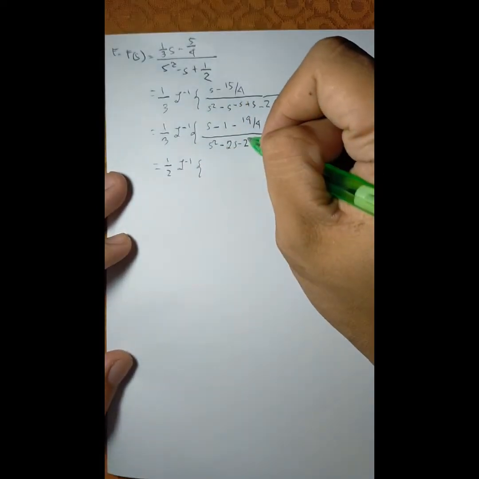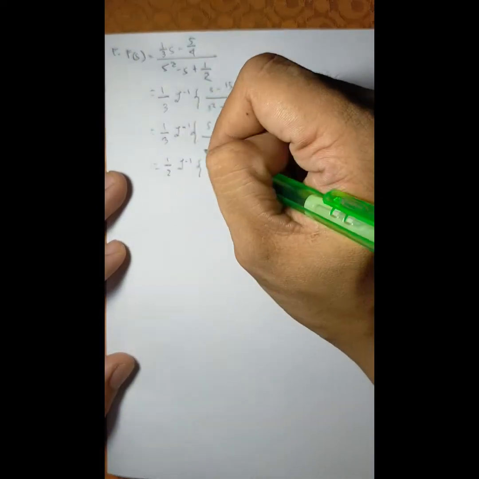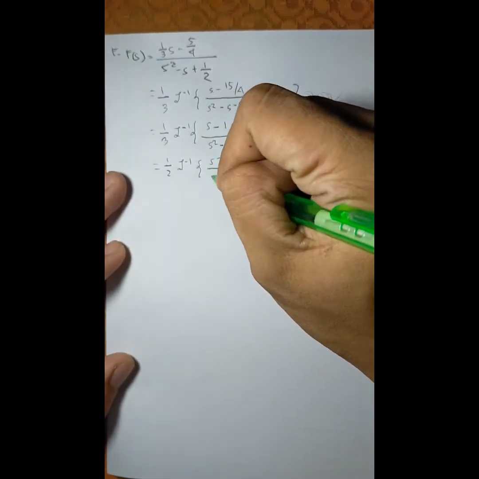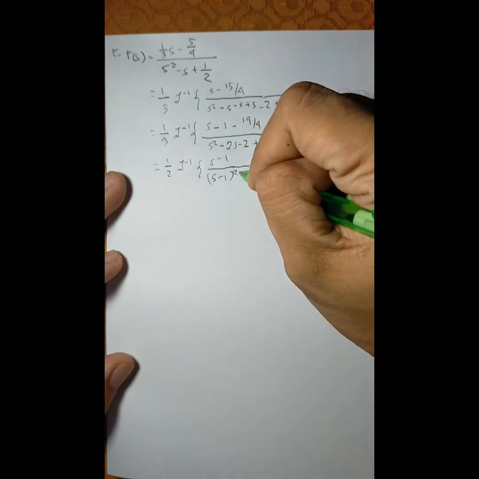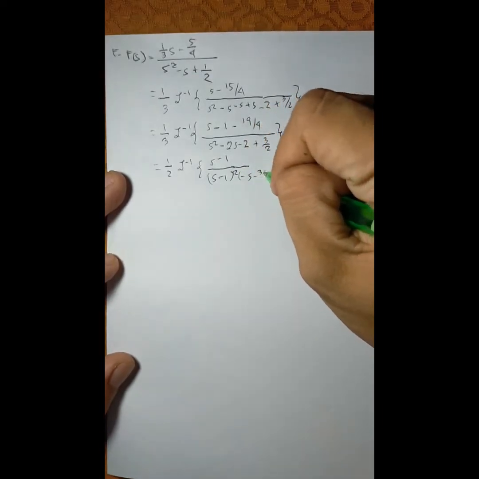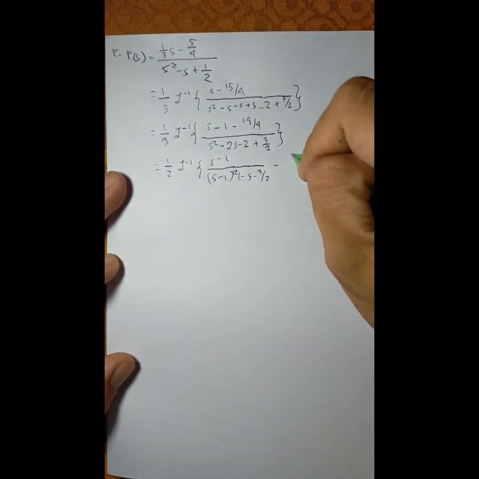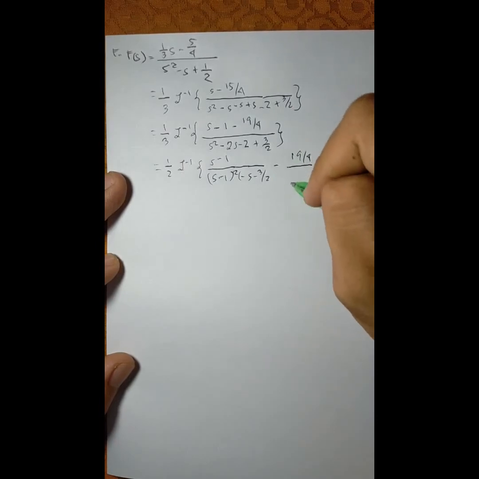I will separate this. So we have (s minus 1) all over (s minus 1) squared minus (s minus 3 halves), minus 19 over 4 all over (s minus 1) squared minus (s minus 3 halves).